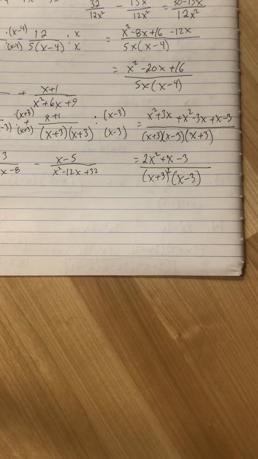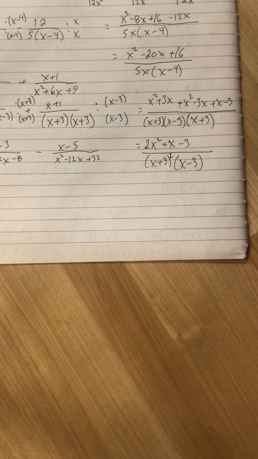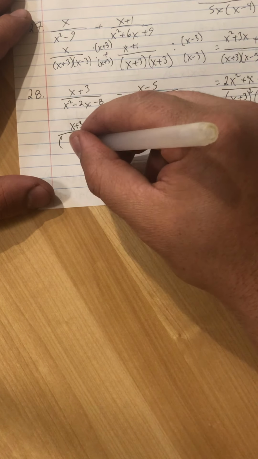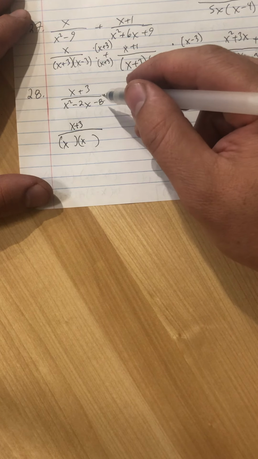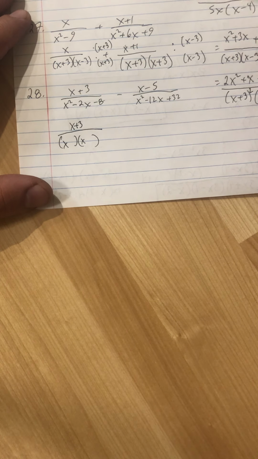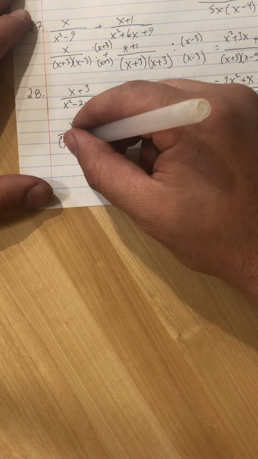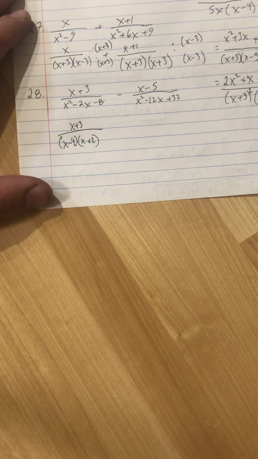Okay, so that's 27. Next, we've got number 28. So again, we're going to have to factor. And so if we factor this one, for 28, we have an x + 3 on top. Again, you want two numbers to multiply to −8, but add to −2. So if we do −4 and positive 2, we get that.